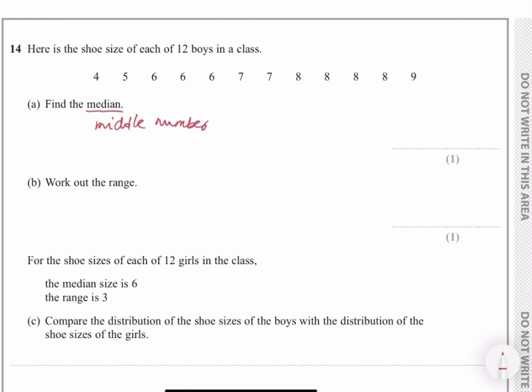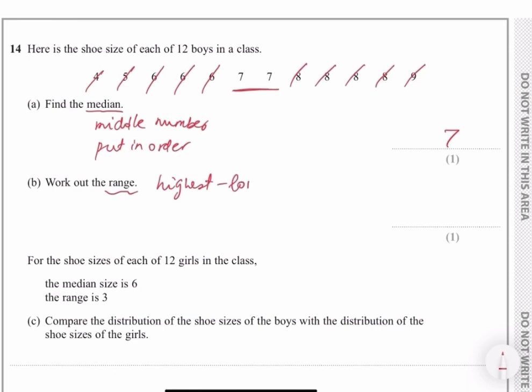Here is the shoe size of each of 12 boys in the class. Find the median. So you know the median is the middle number, and you need to put the numbers in order. They're already in order. Just cross out from both sides. You end up with two numbers in the middle, 7. Don't add them up, just 7 is your median.